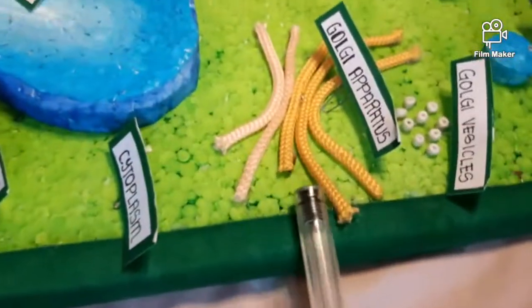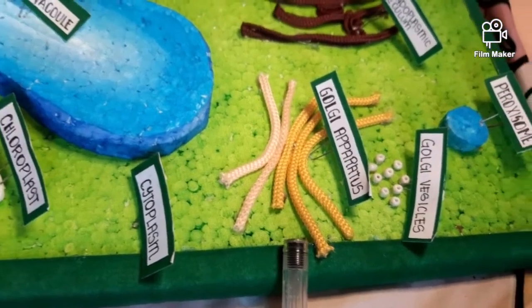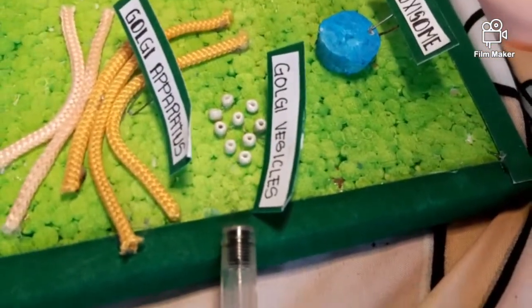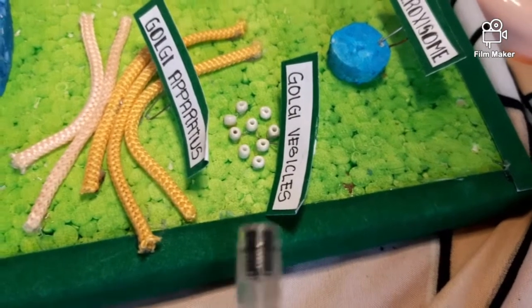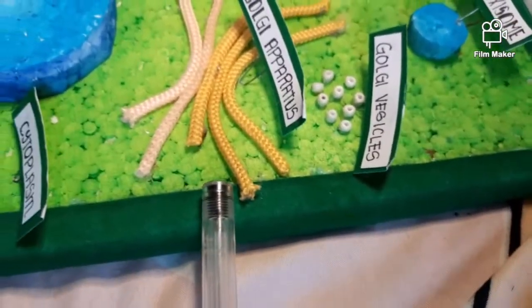Next is the Golgi apparatus, which is responsible for transporting, modifying, and packaging proteins and lipids into vesicles. Golgi vesicles are membrane-bound organelles that form by budding from the Golgi apparatus.